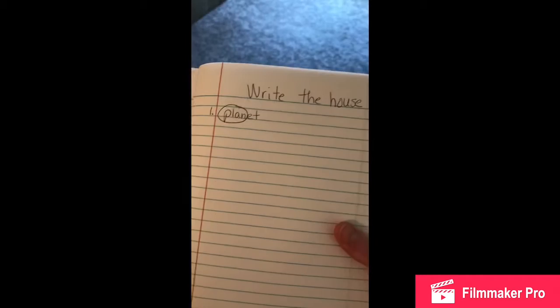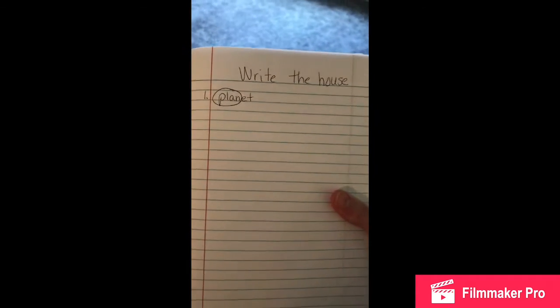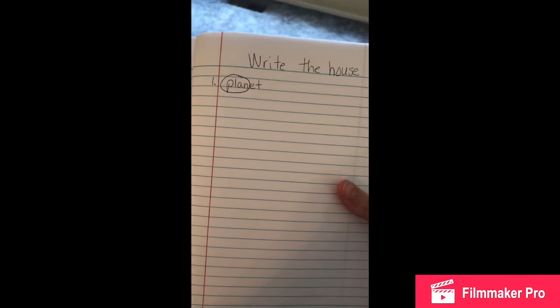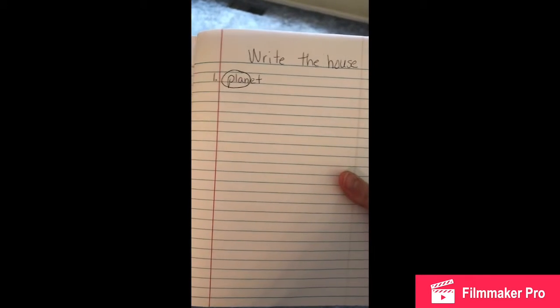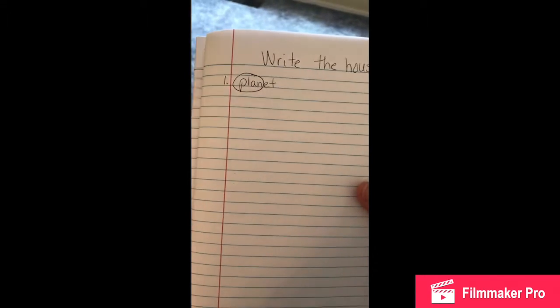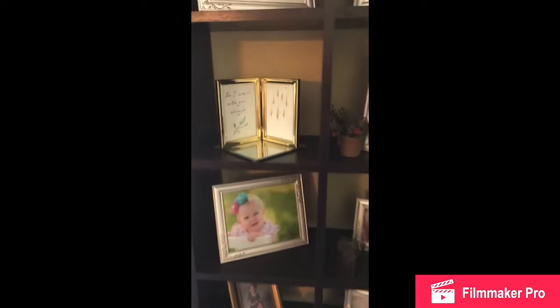All right. Okay, so here's my notebook. I just wrote "write the house" because in our classroom the worksheet that you've used before is "write the room." Okay, and then I wrote the word planet and I circled plan. So now we're just going to go on a walk around my house, kind of give you a chance to see my house, check it out a little bit, and I'm looking for words around the house.